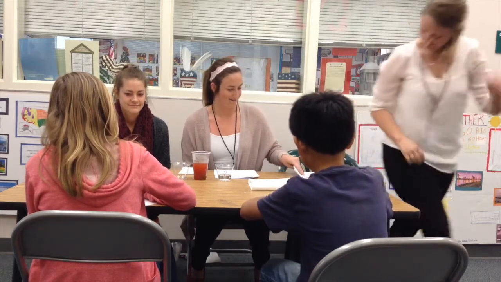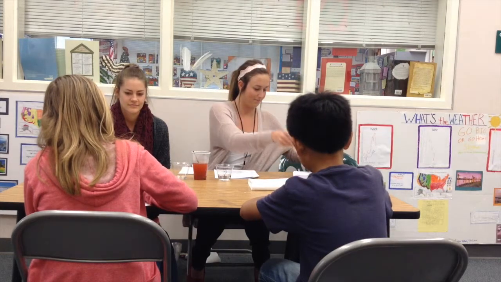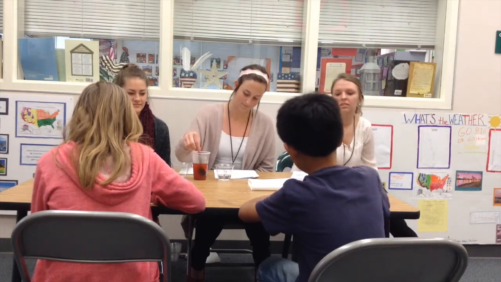Before you do though, go ahead and draw what you see in the picture on the first cup. It's pink. Close enough. It doesn't have to be perfect. We're trying our best. Why do you think it's that color? Because it's strawberry jam. That's a good idea.